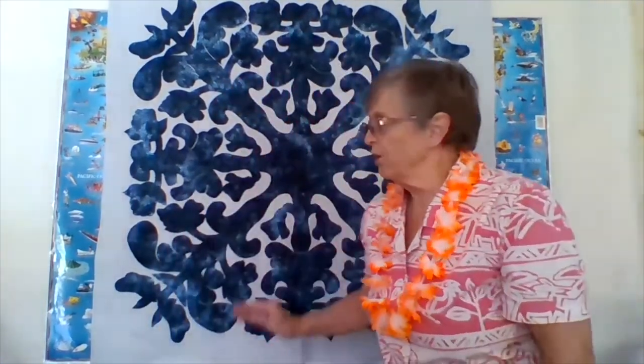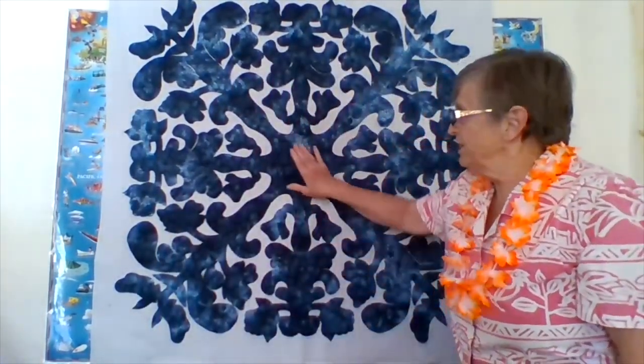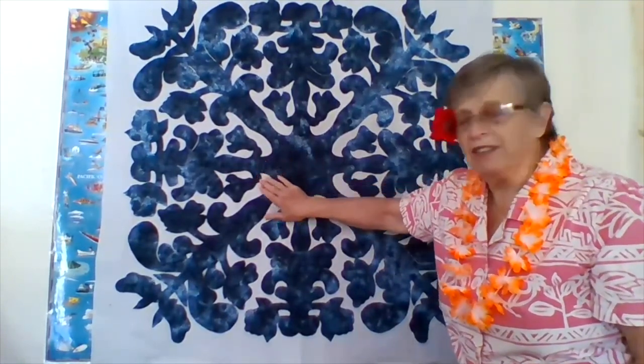Aloha! Guess where we're going today? It's part of the United States, but it's very far away from continental U.S. It's a group of islands called Hawaii. If you guessed Hawaii, you were right. We're going to work on a shape today, and we're going to turn a shape that we designed into a Hawaiian quilt.